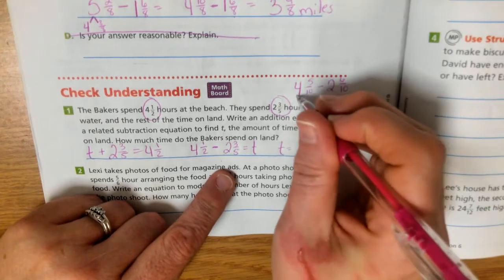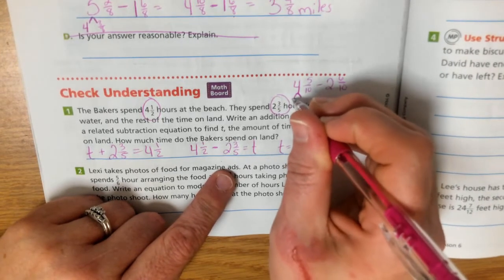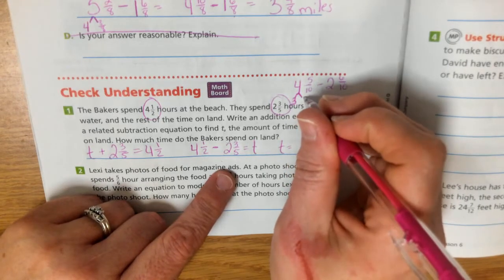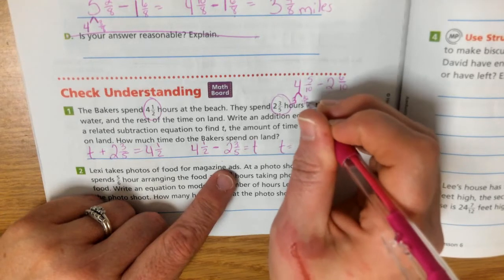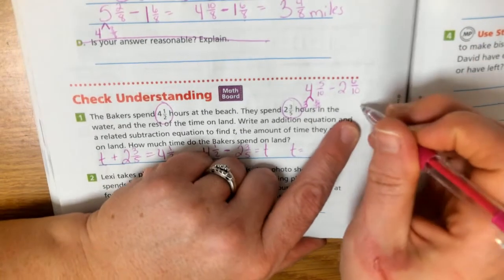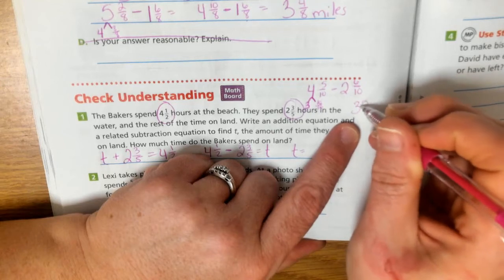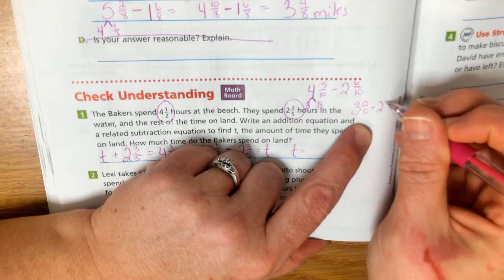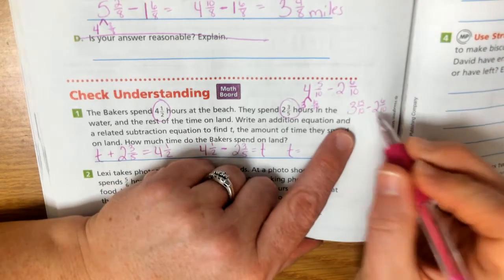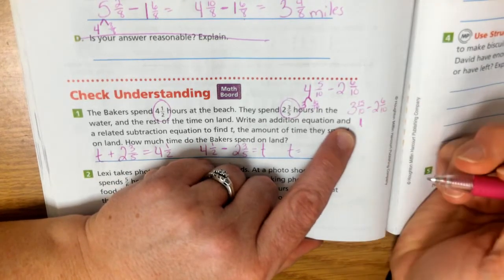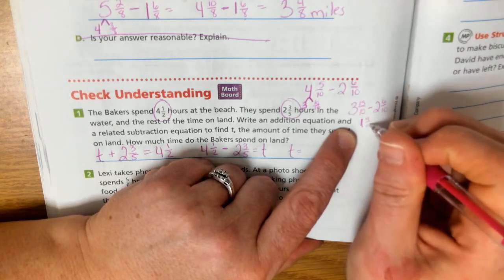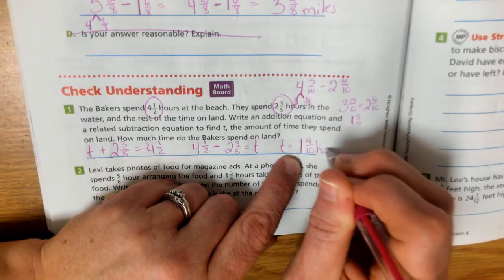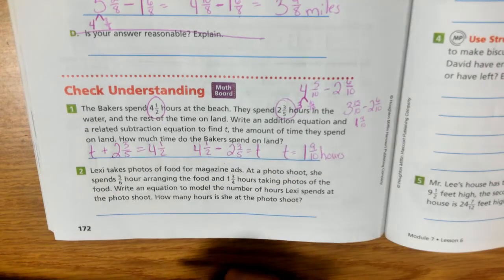I have to go to my whole number and say, hey, whole number, I need to borrow something from you. I need to regroup. Can you regroup your whole number into a whole number and a fraction with 10/10? So this would then be 3 15/10, right? Because 10/10 plus 5/10, minus 2 6/10. So 3 minus 2 is 1. 15 minus 6 is 9. So T would be 1 9/10 hours on land.